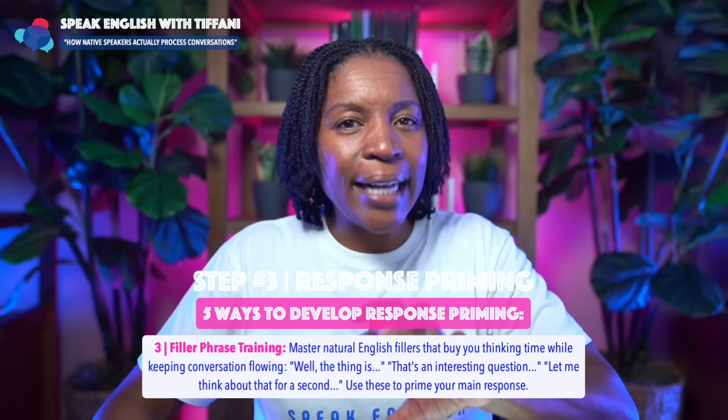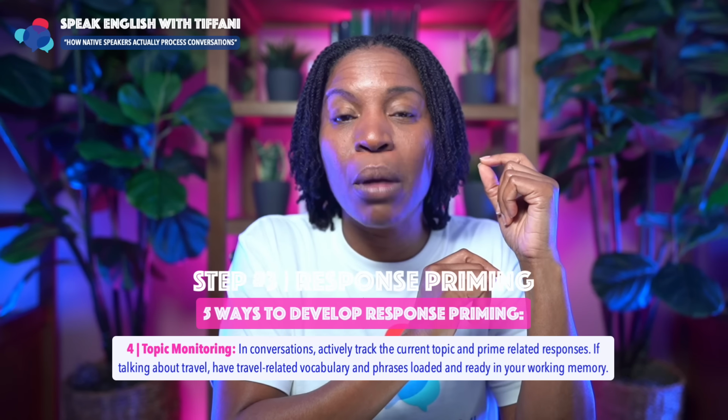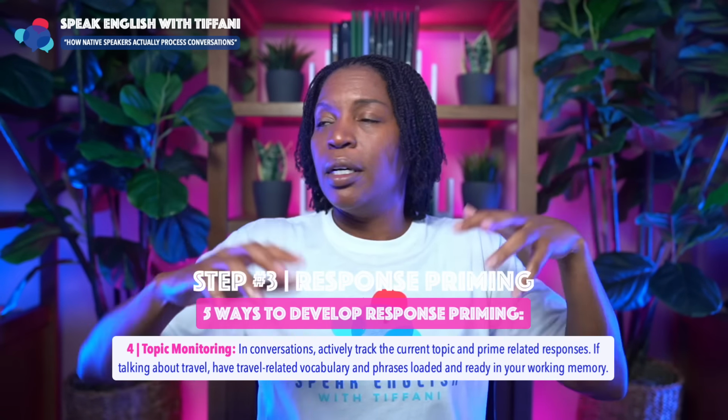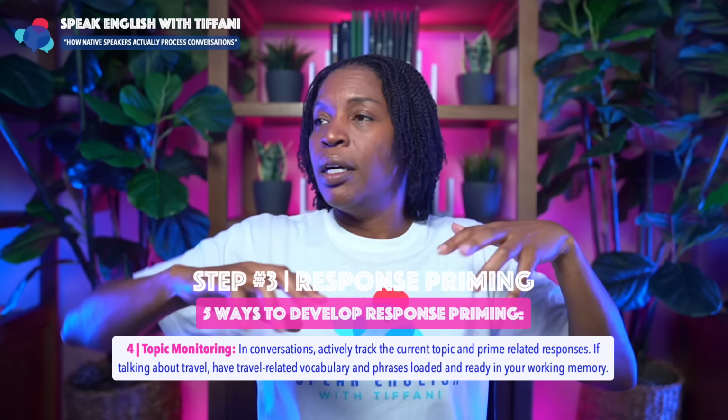Number 4. Method 4 is topic monitoring. So in conversations, actively track the current topic and prime related responses. So if you're talking about travel, have travel-related vocabulary and phrases loaded and ready in your working memory. If you're speaking about traveling abroad, immediately start pulling from your brain the travel abroad vocabulary. Okay, airplanes, okay, my passport. Okay, we're probably talking about passports or needing money or even a SIM card. Think about the vocabulary related to the topic.